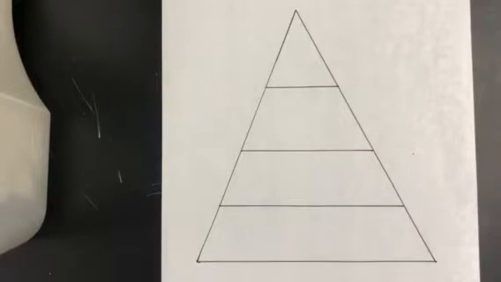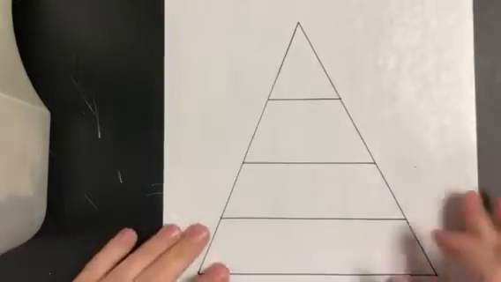Hi everybody, I am here to talk to you today about the energy pyramid. The energy pyramid is thinking about food chains, food webs, and how energy moves through them.